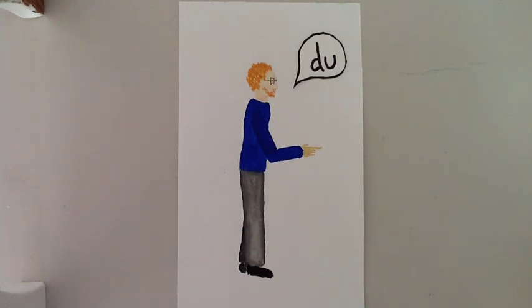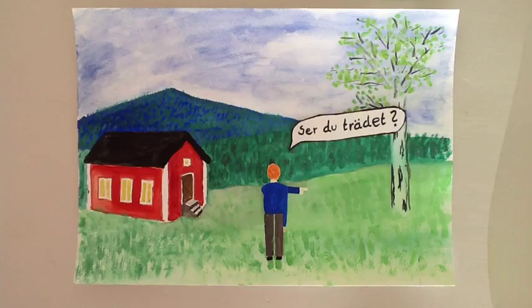And here we have another personal pronoun. The word for you is du, and it is a singular you, so to one person, that's du. And now we can use that word as well in a sentence, and this sentence is, do you see the tree? So this is a question, you can see the question mark, and we do not have a help verb in Swedish that we use to ask questions like do. The only thing we do is that we change the order of the words.